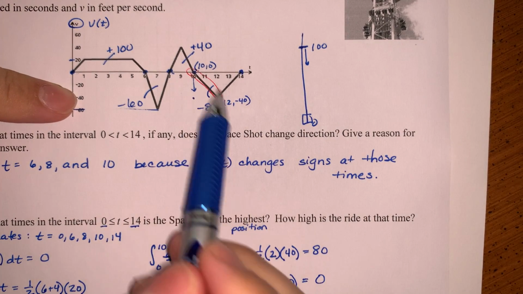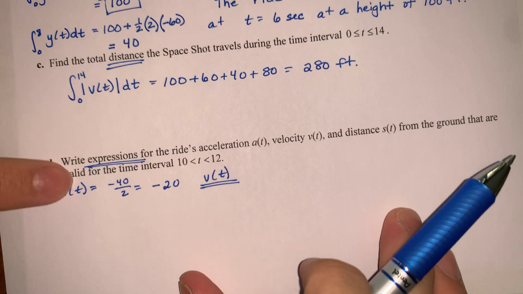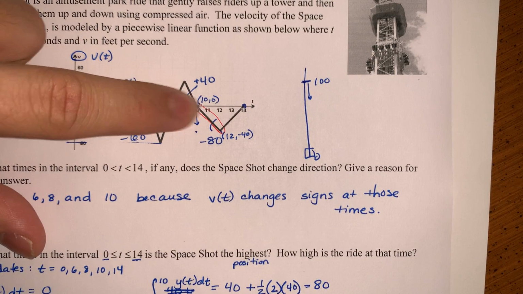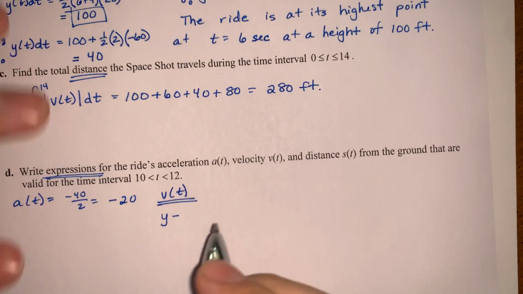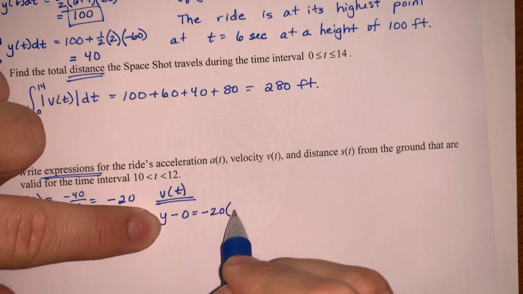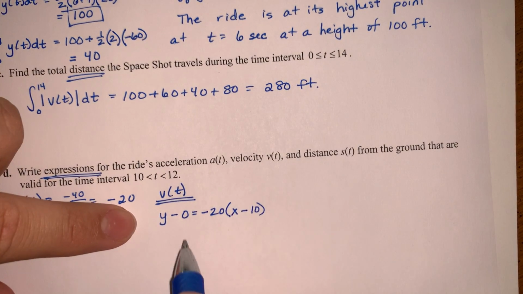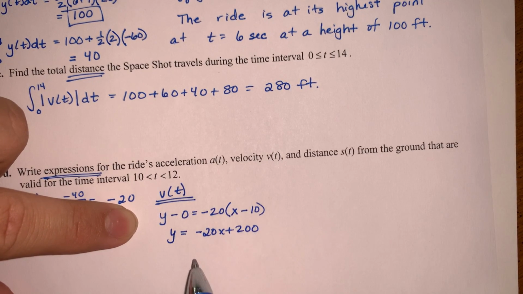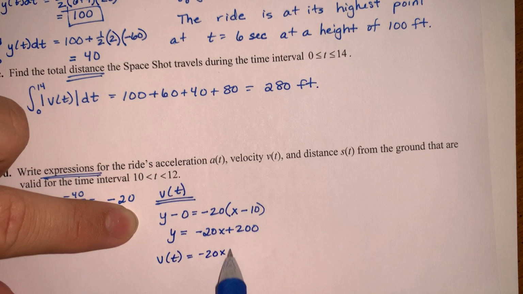So I guess we could pick a point, figure out what the slope is, which, well, we do have the slope here. So all we have to do is figure out the point slope form. So we have y minus, I'm going to pick the 10, 0 just because that's much easier to work with. So y minus 0 is equal to the slope, negative 20, times x minus 10. When I work this out, I get y is equal to negative 20x plus 200. And there you go. That's going to be our velocity function, right? Negative 20x plus 200 for t equals 10 to t equals 12.